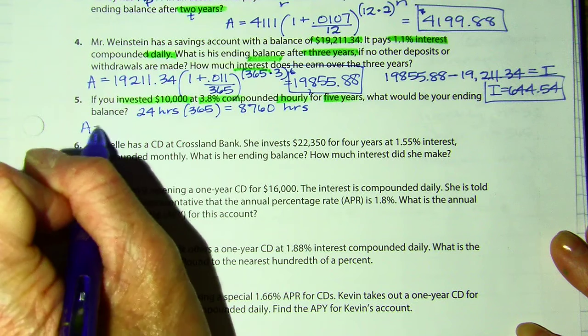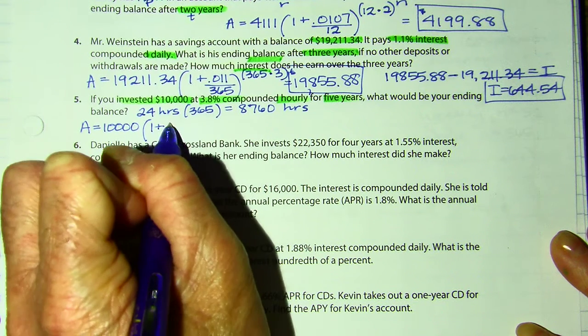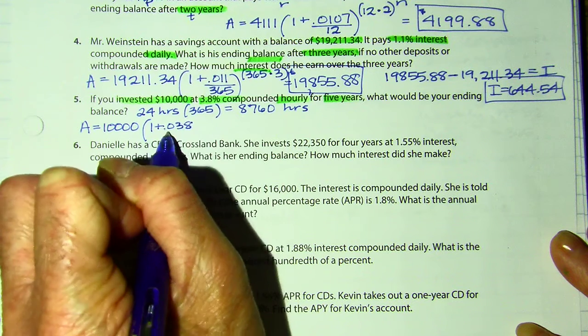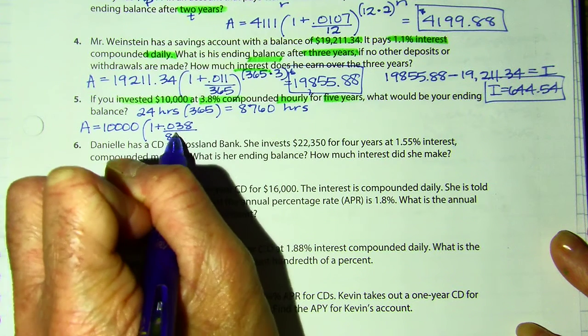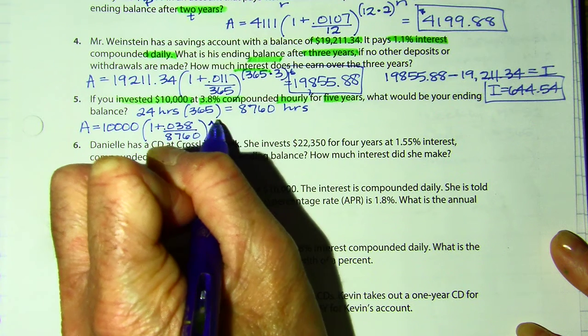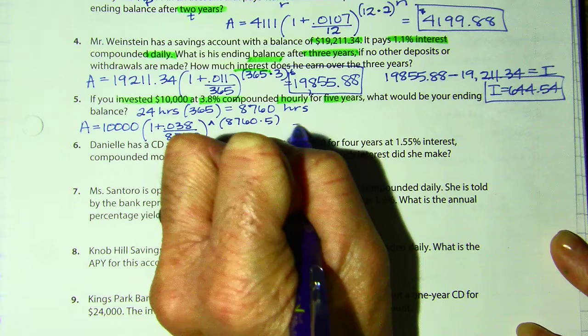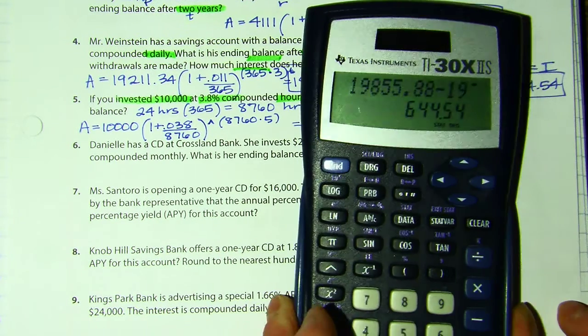So A equals, she invested $10,000, times 1 plus my rate divided by 8,760. My exponent is 8,760 times 5. So that's what I'm going to enter.